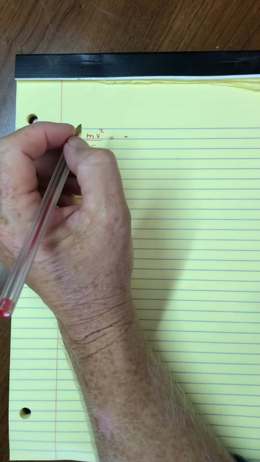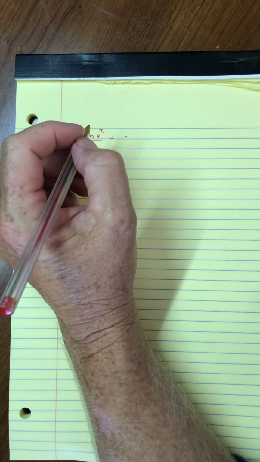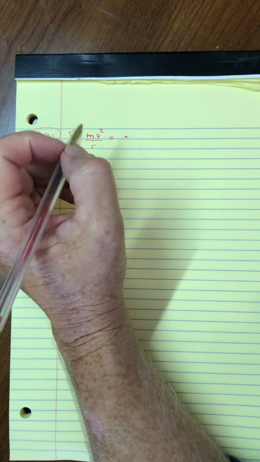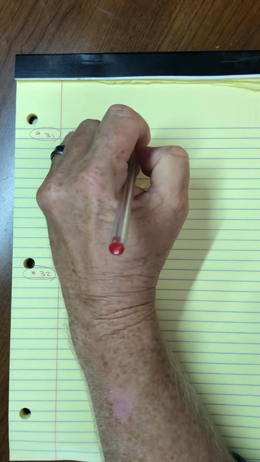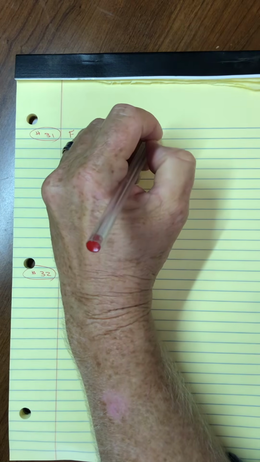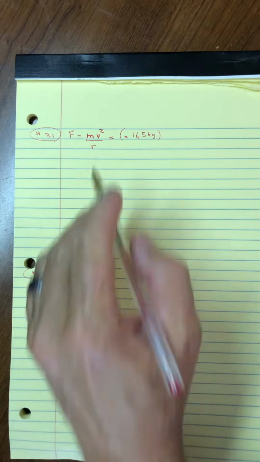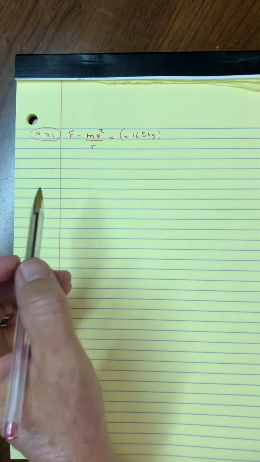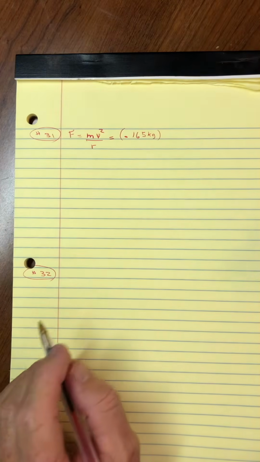Now, of course, it doesn't say what units to use, but normally forces are done in newtons, and newtons has kilograms in them. So let me jump back to chapter 1 and take this 165 grams and convert it into kilograms.